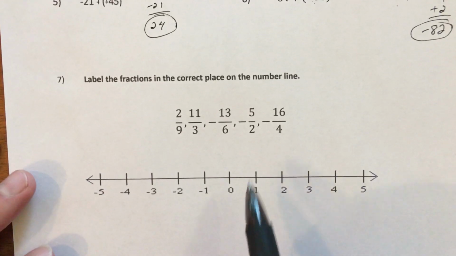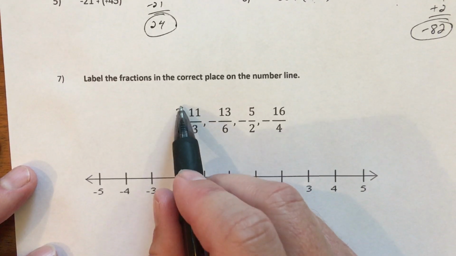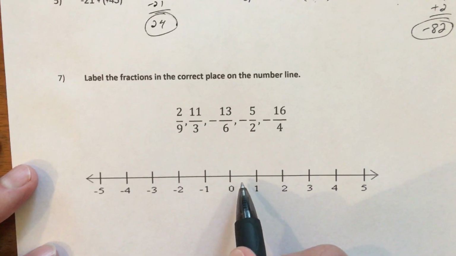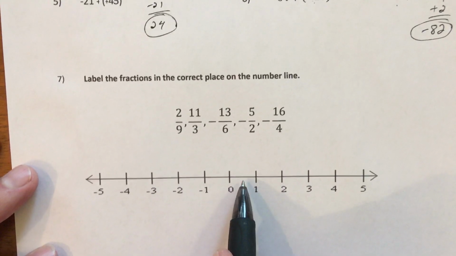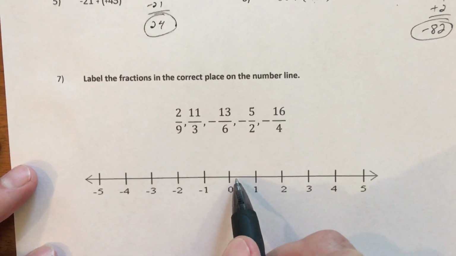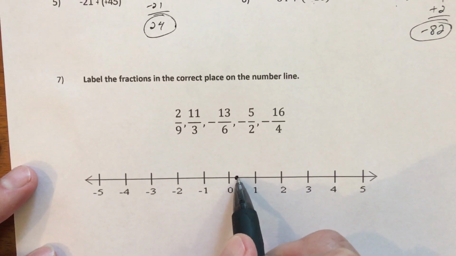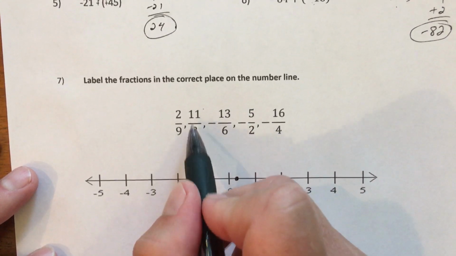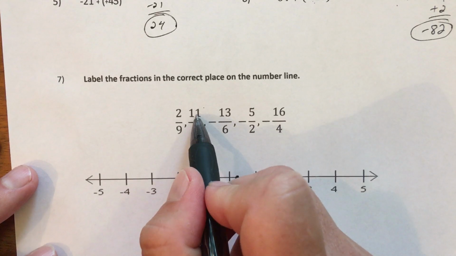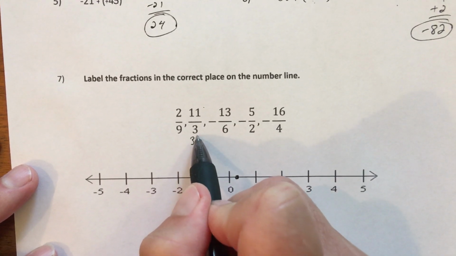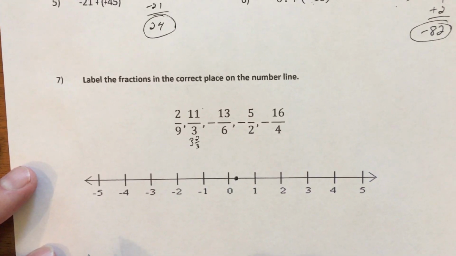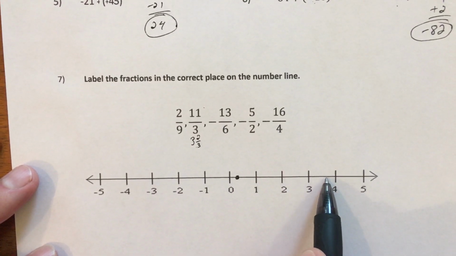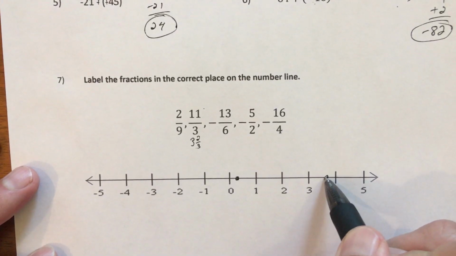All right. And then our final one here gave us a bunch of fractions, and we're just supposed to put a dot kind of where they are. So 2/9, think about 3/9 is 1/3, so 2/9 is a little less than 1/3. If I'm between 0 and 1, 1/3 would be right about here. So I'm going to say 2/9 is roughly there. Okay, 11/3, if I think about that as a mixed number, I can put 3 into 11 3 times, and there'd be 2 left over. So 11/3 is the same as 3 and 2/3. So if I go to 3 and then about 2/3 of the way towards 4, I'll be right about there.